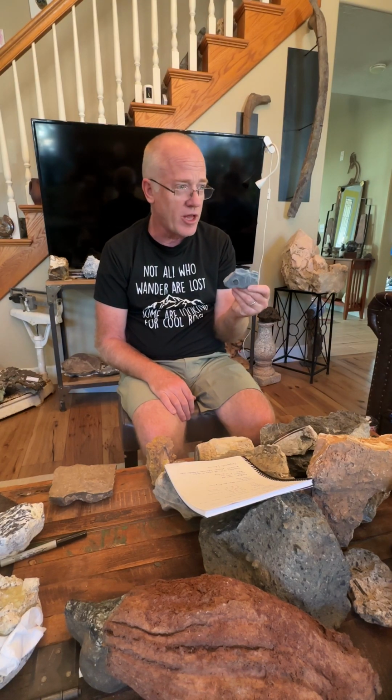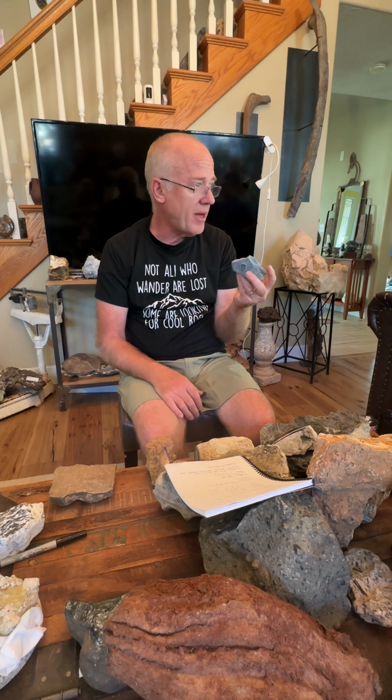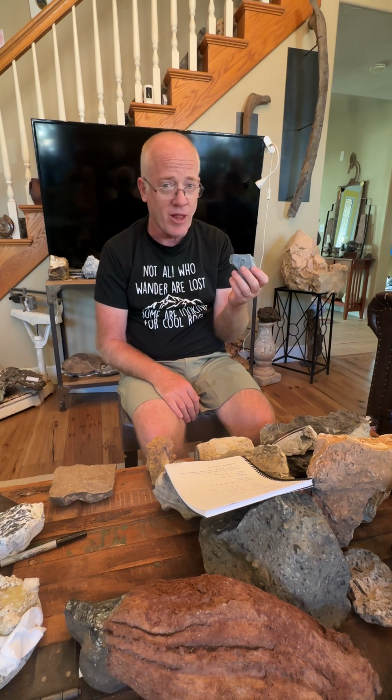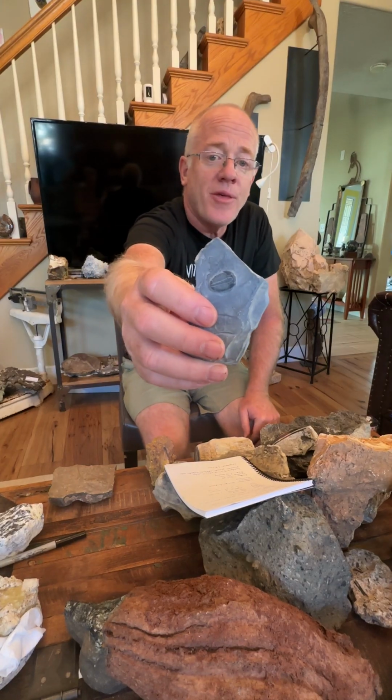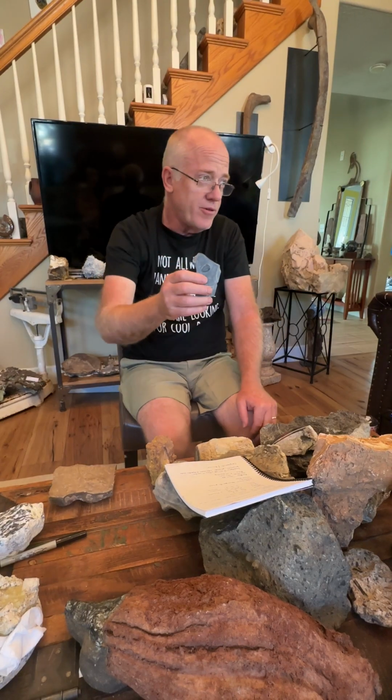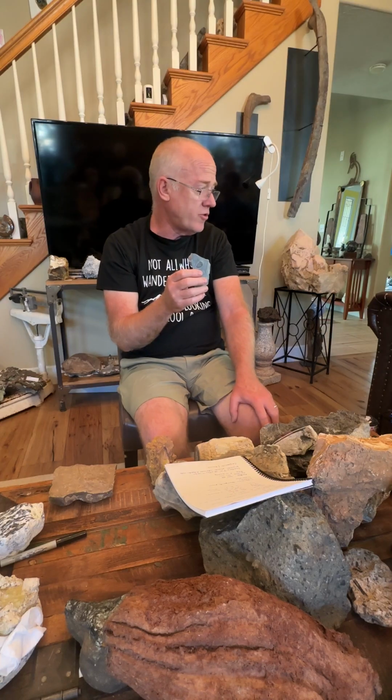And so here's a trilobite. So we can date the trilobites by the rock, and we can date the rock by the trilobites. A little bit of both in this case. So that trilobite is an Elrathia kingii, and it's about 550 million years old. So just over 500 million years old.